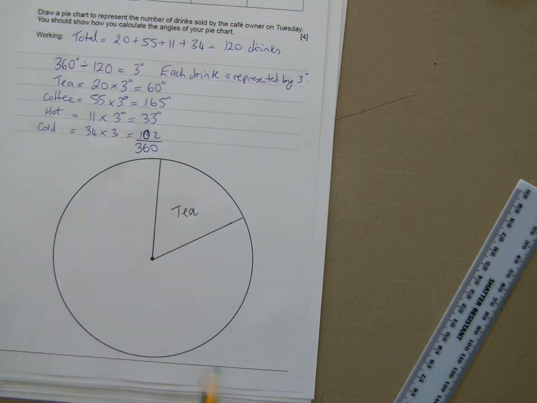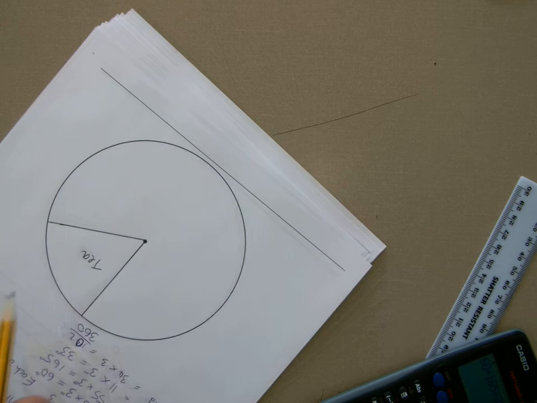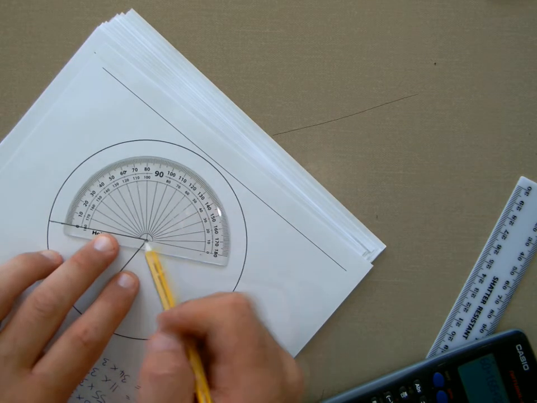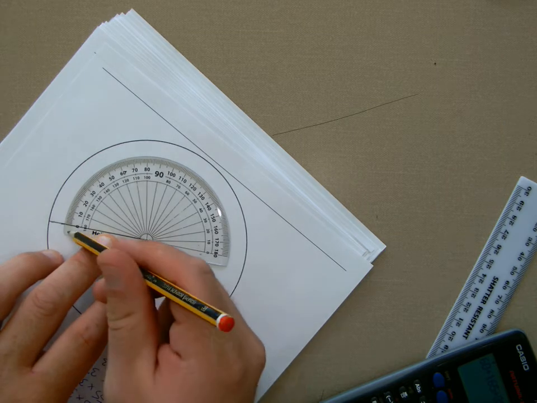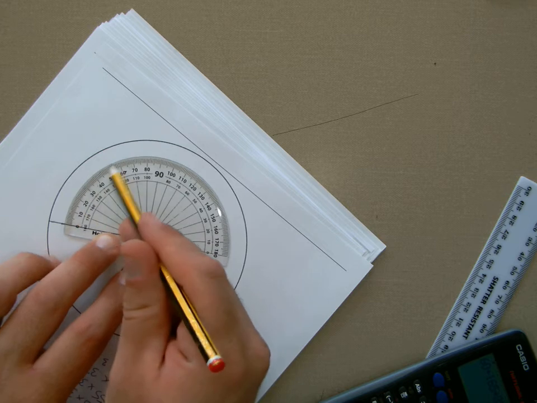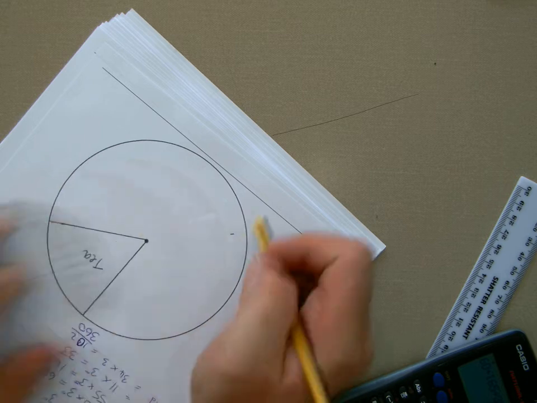Next one, coffee. What I like to do is turn the paper around. I find that easier, and we'll measure from this new line I've just drawn. Remember origin of the protractor on the center point and the baseline, and you can see 0 there, so we can start counting 10, 20, 30, 40, all the way round to 165, which is way over here. Mark it, remove the protractor, and then I can join that up.